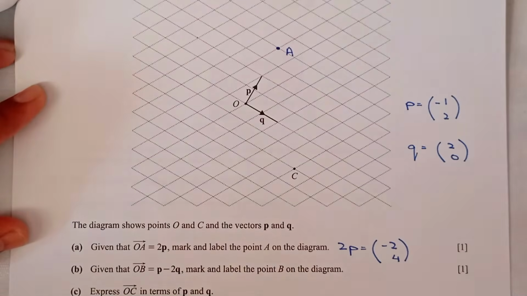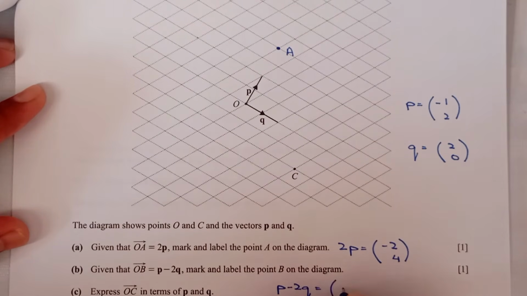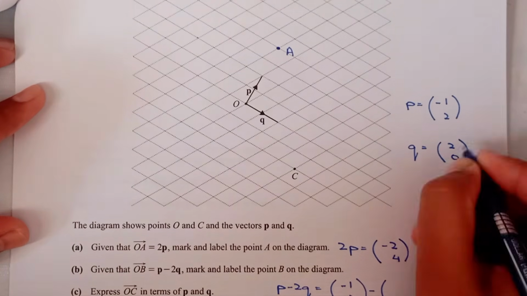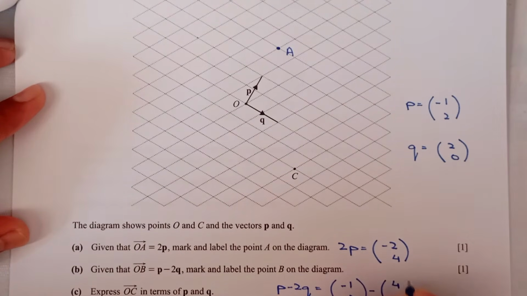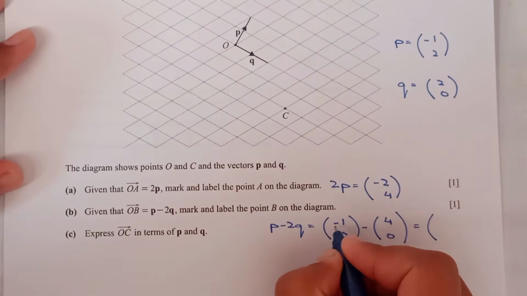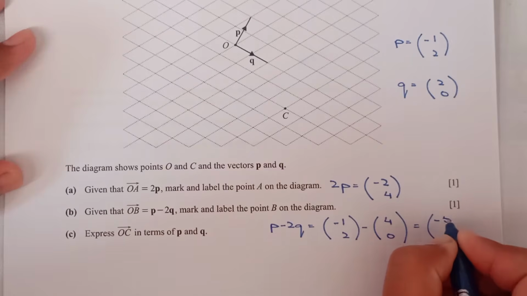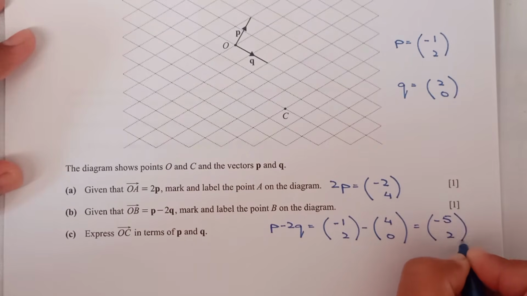Right. Okay, now for part B, given that OB is P minus 2Q, mark and label the point B on the diagram. P minus 2Q would be equal to P, which is (-1, 2), subtract 2 times Q, so this would be (4, 0). So what would it be? -1 minus 4 is -5, and we have 2, so (-5, 2).